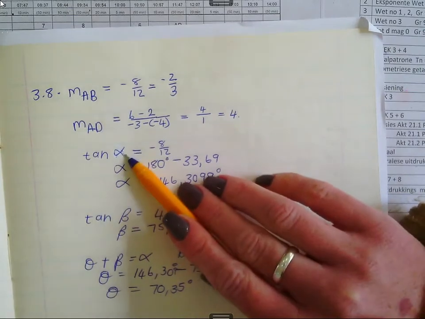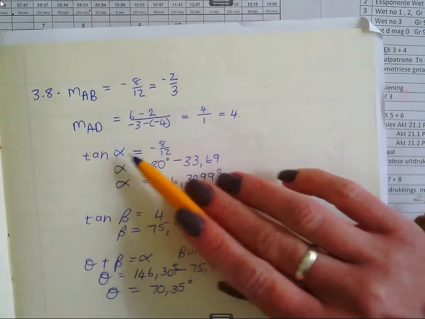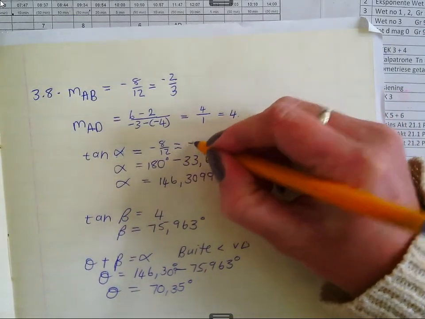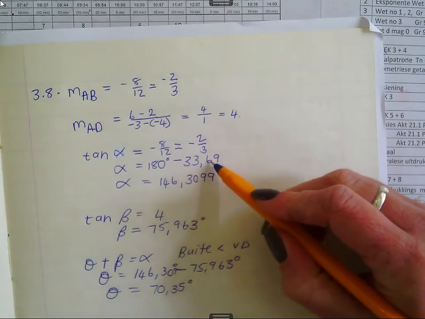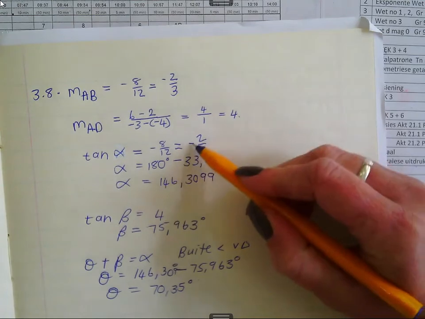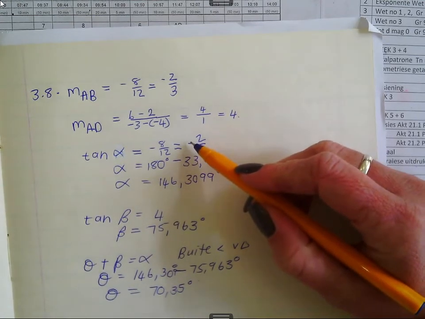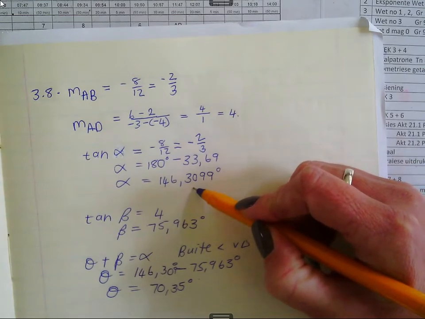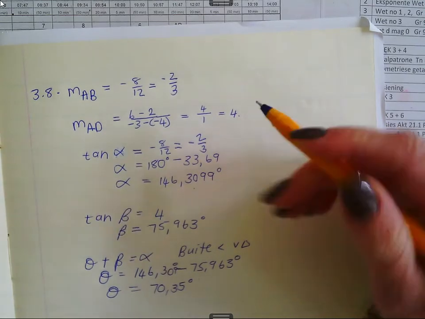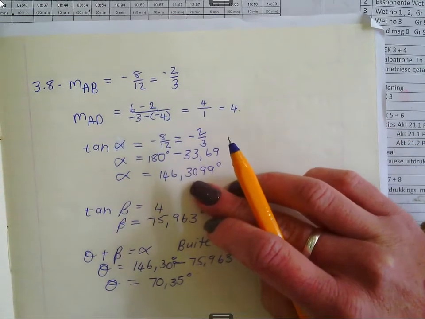Then for alpha, I said the tan of alpha is equal to negative 2 over 3. I got the answer of 33,69. But because of that negative, remember you ignore it, but then you subtract your answer from 180 to get 146,3099, and I didn't round off yet.